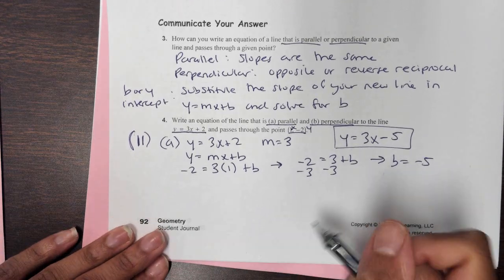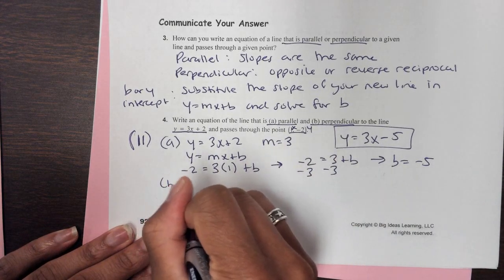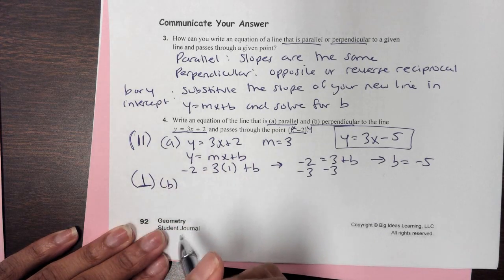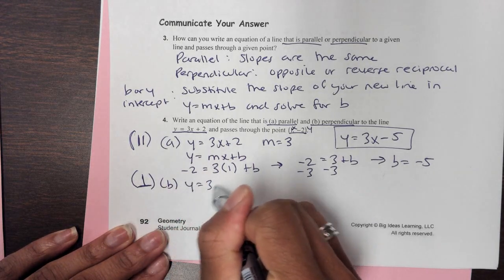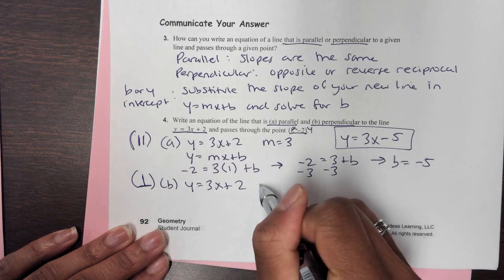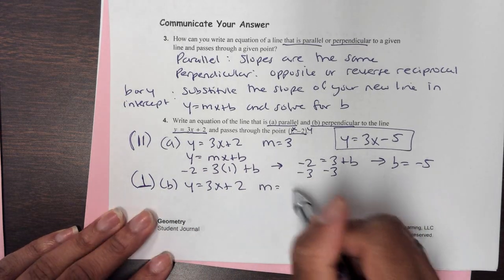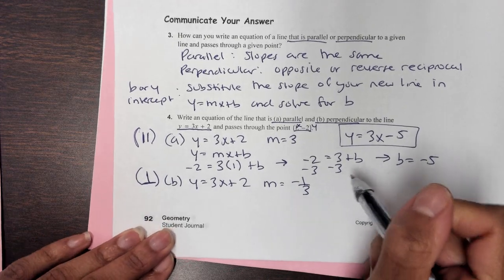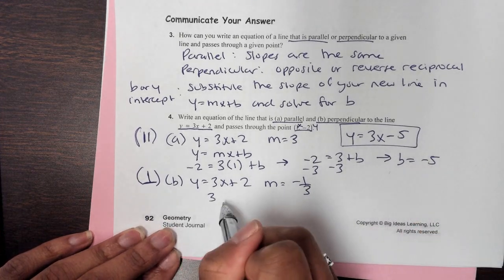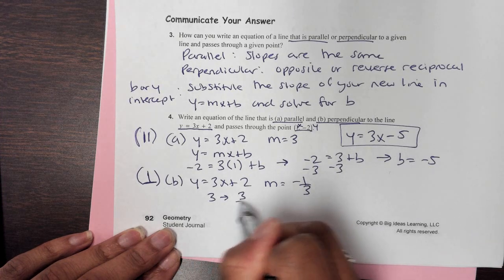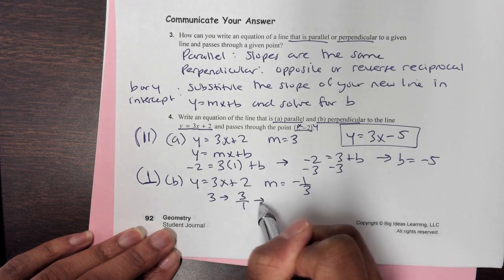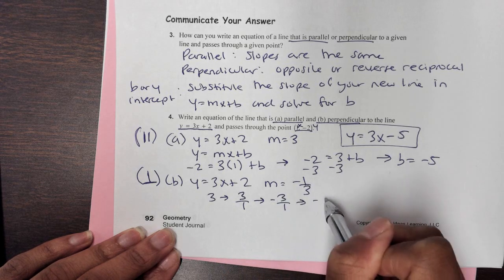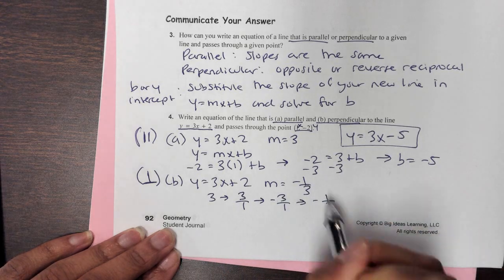So now let's try it for B, which asks for perpendicular. And perpendicular is this symbol. We talked about that. So again, I have y equals 3x plus 2. But my new m is going to be -1/3. Remember, we took the reverse reciprocal, so that means we take 3, turn it into a fraction. 3 over 1 is still the same thing. Then when it's positive, it's now negative, so I have -3 over 1, and then I flip it, so I have -1 over 3.